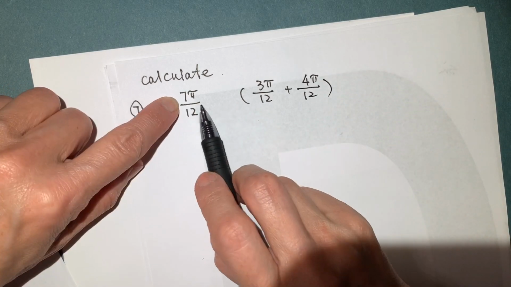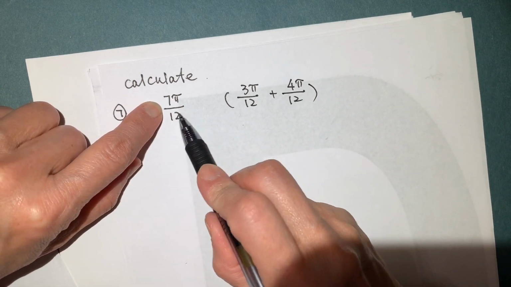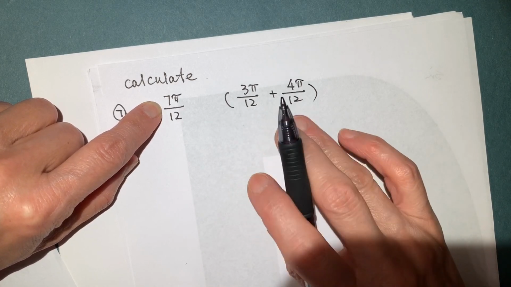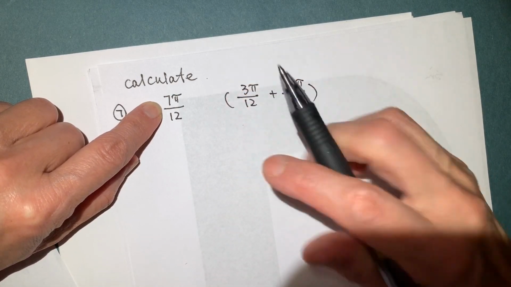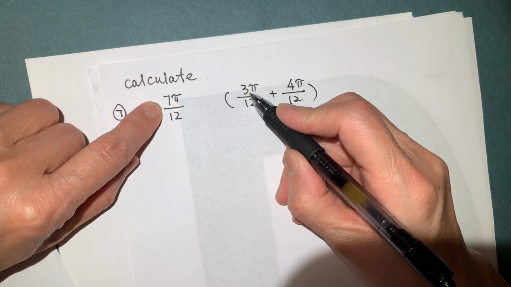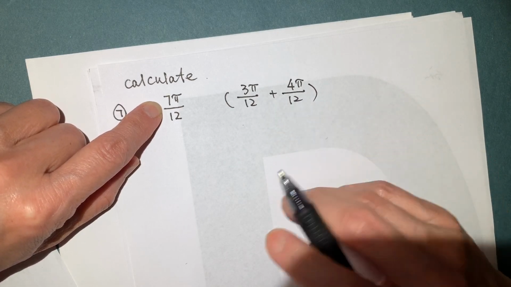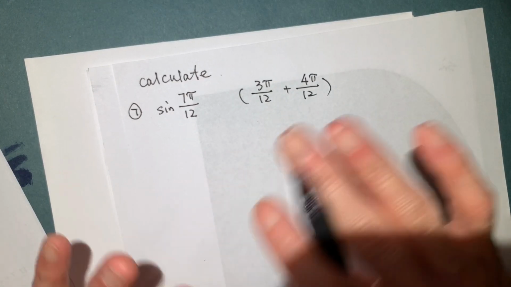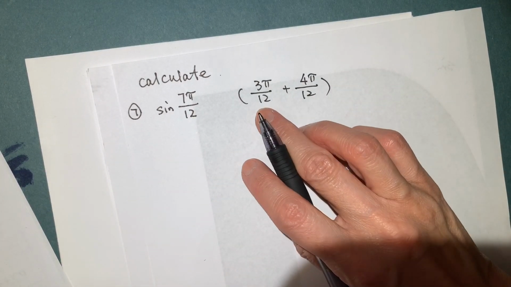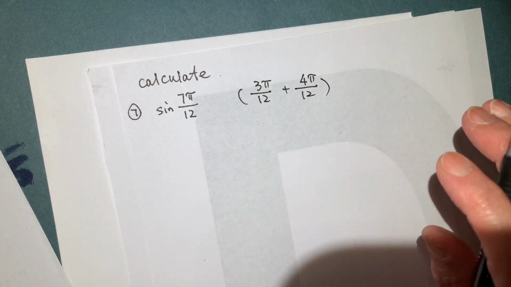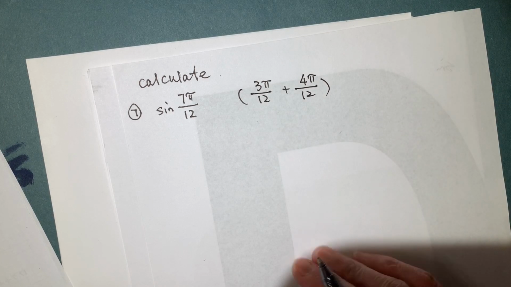Is this the same as 7 pi over 12? Yes, it is equivalent. And this becomes pi over 4, and this one becomes pi over 3, right? So we dismantle it because these values are standard values.